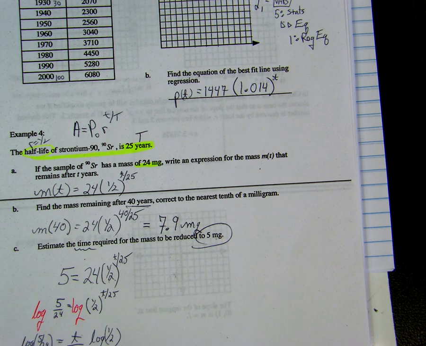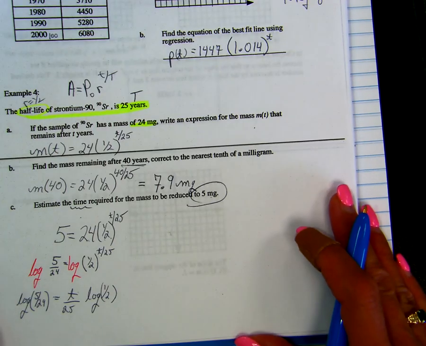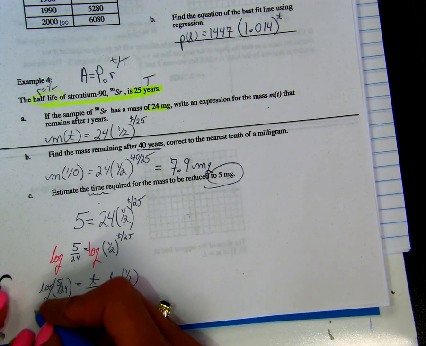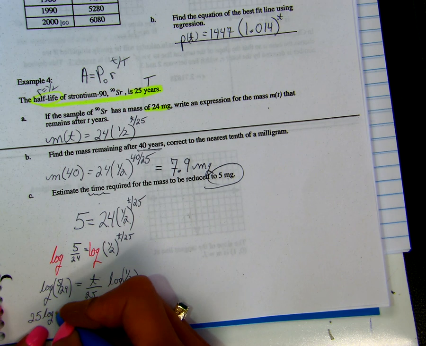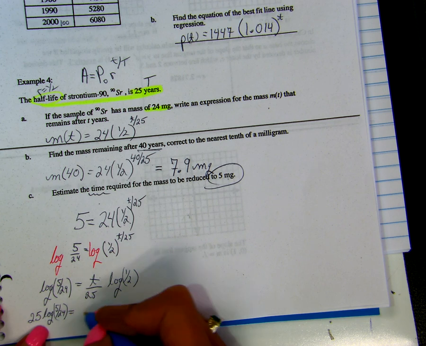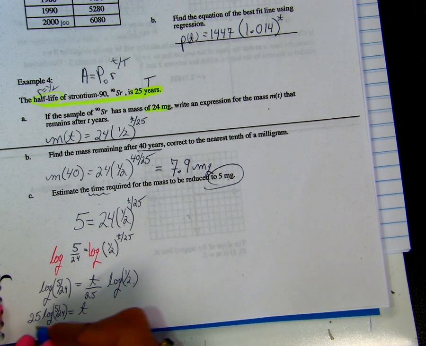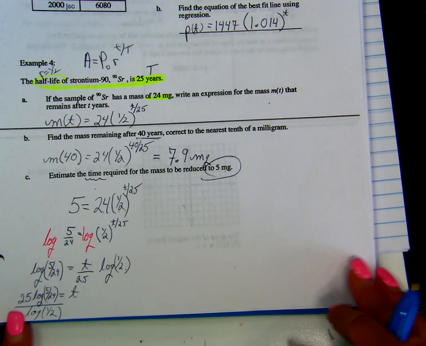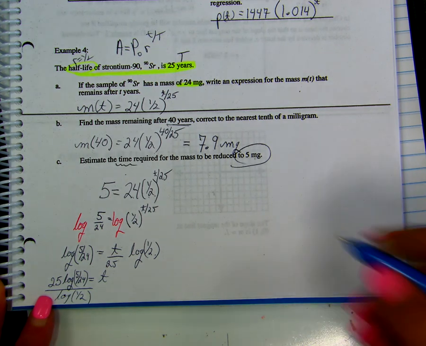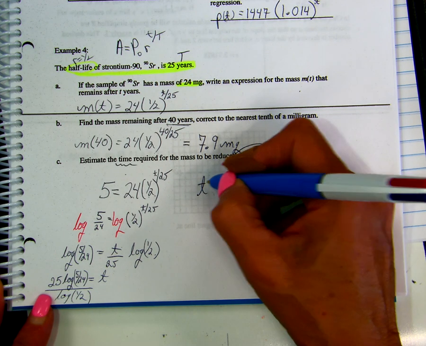And if I want to isolate that t, then I'm going to multiply both sides by 25. So I've got 25 times the log of 5 over 24 is equal to t times the log of 1/2, and I'm just going to divide by the log of 1/2 at the same time. So plug that in your calculator and tell me what you get for t.